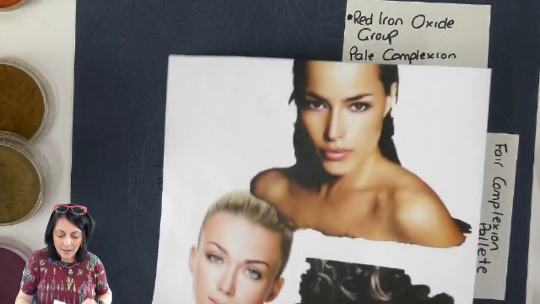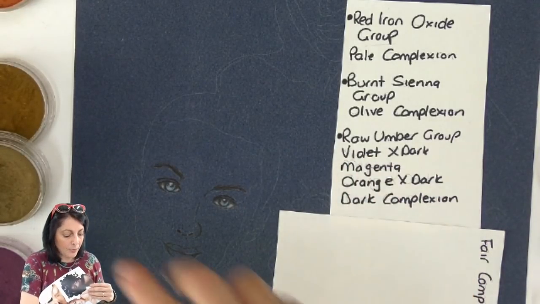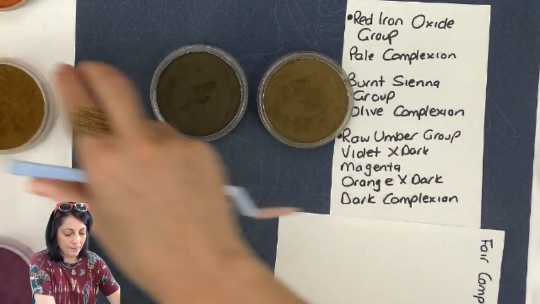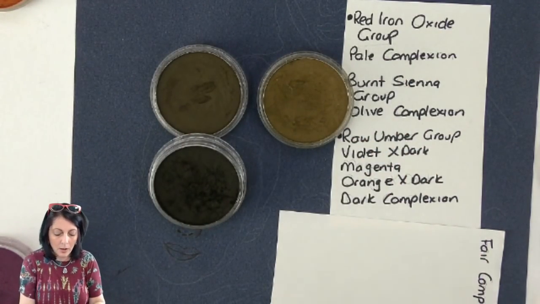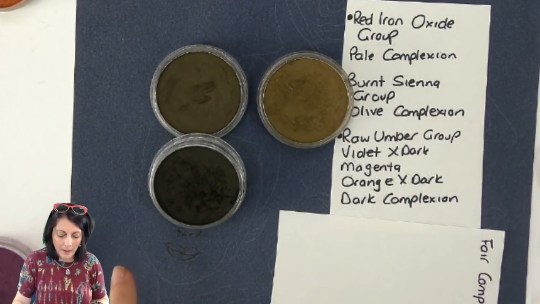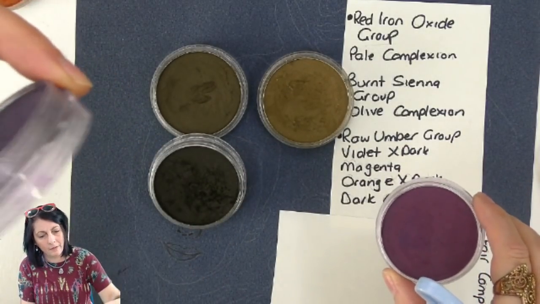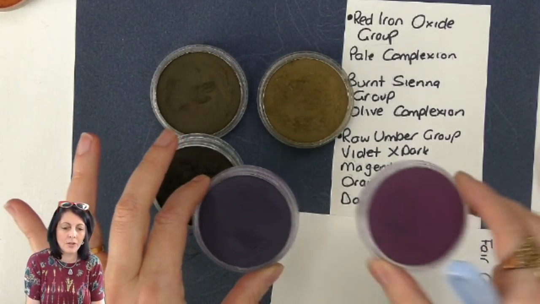And for the dark-skinned lady, I've got here the raw umber group, which is that group there. Violet extra dark and magenta extra dark.